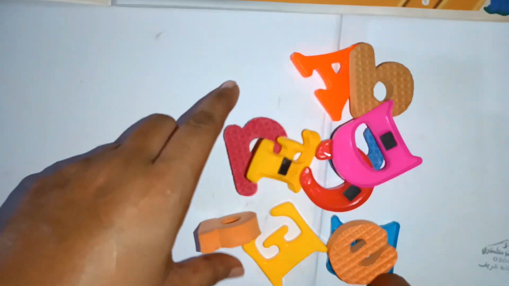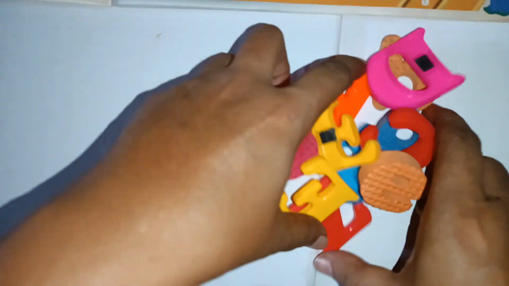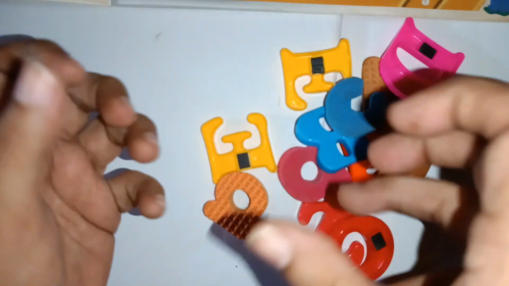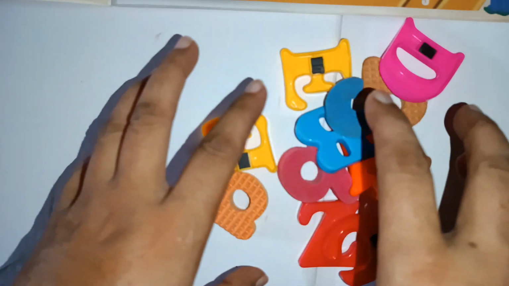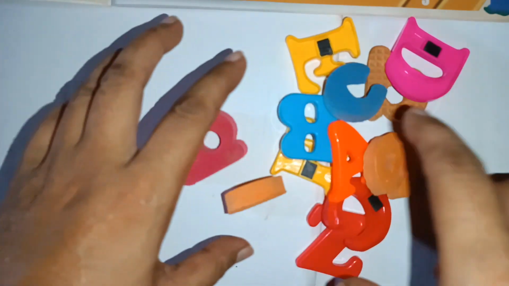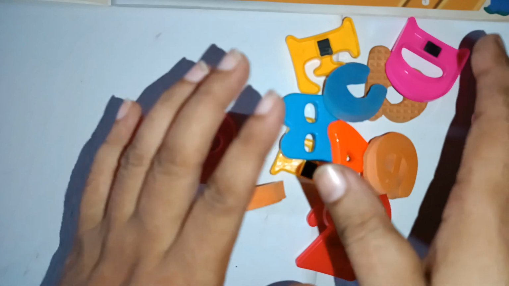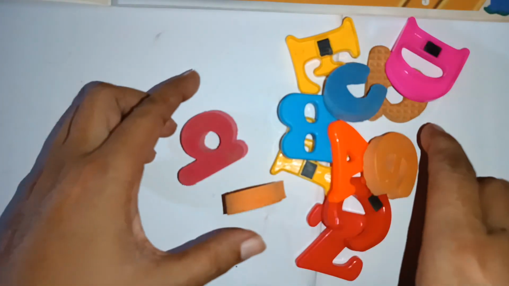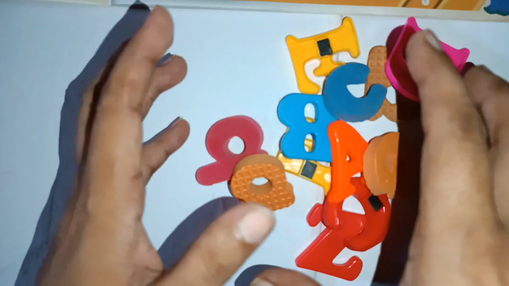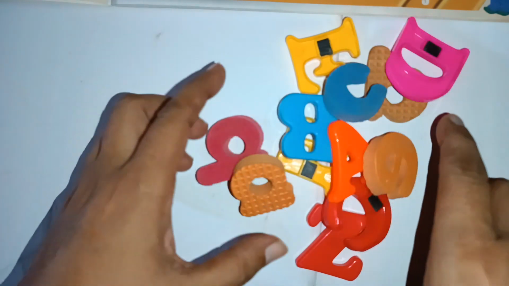Let's play with letters. Yeah, letters. These are capital and small letters. We can play with these letters and arrange and match the letters. First we arrange, then match the capital and small letters. Then we say the sounds of the letters.